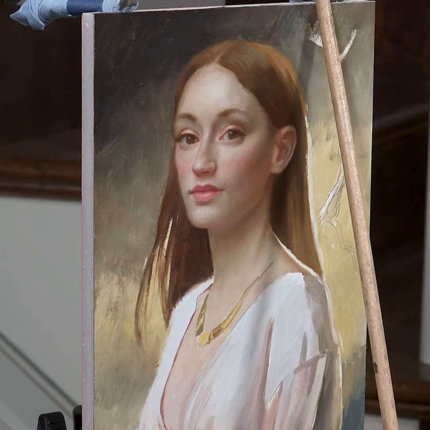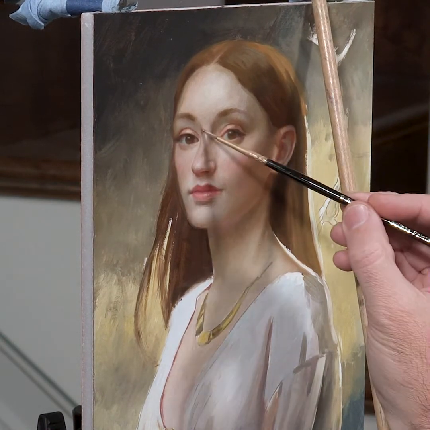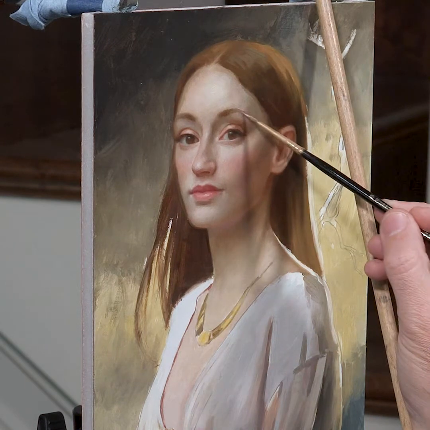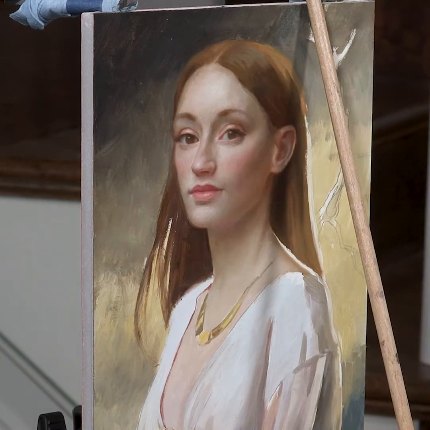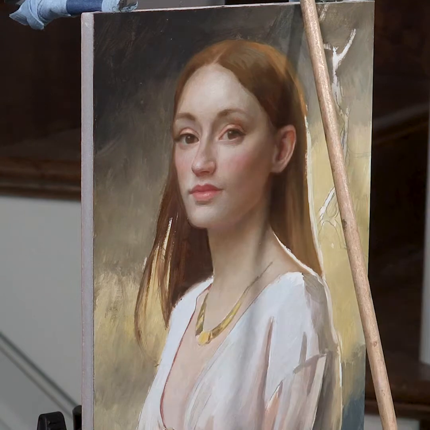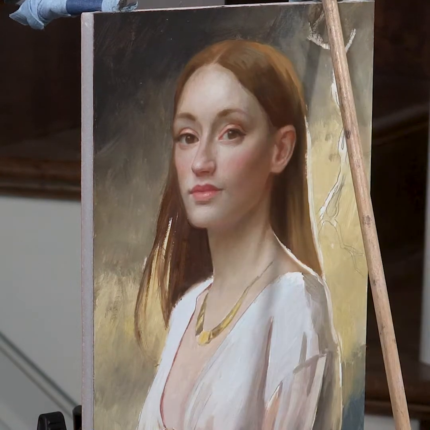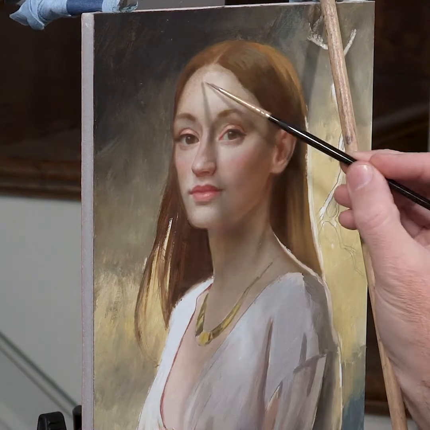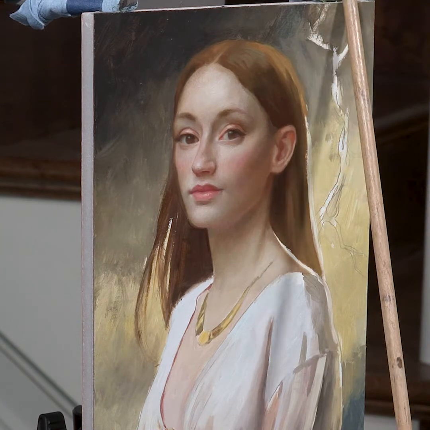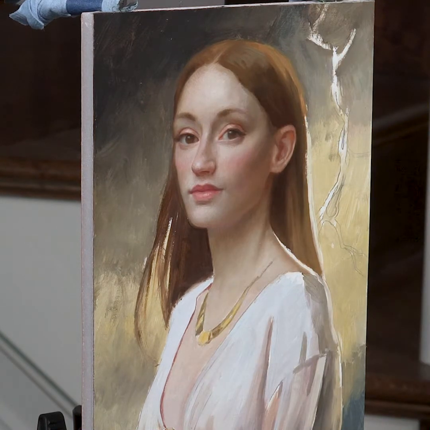More defining of that eyelid fold, which will help me anchor my values around the eyes, and make sure that I get those deepest, most chromatic colors in, and then everything else can cue from those.